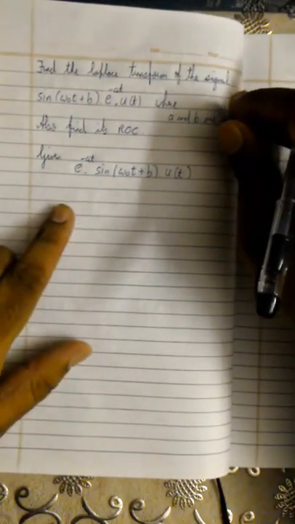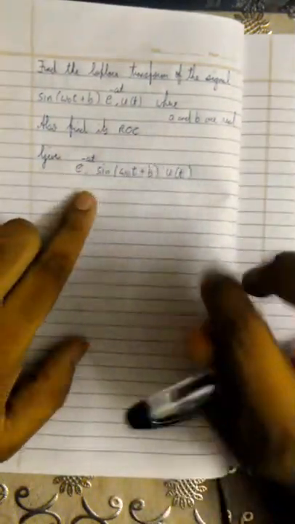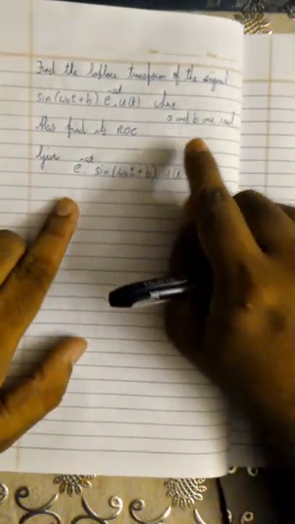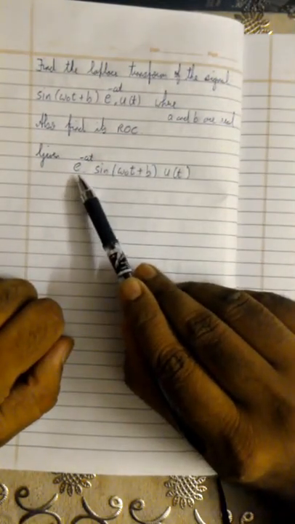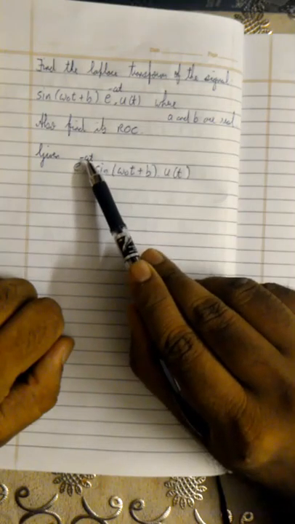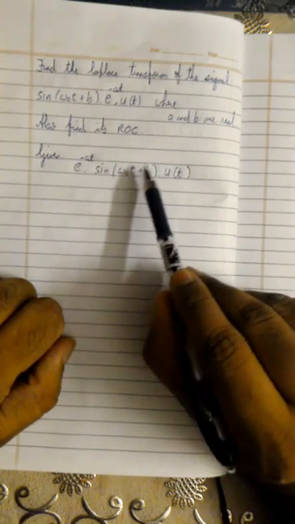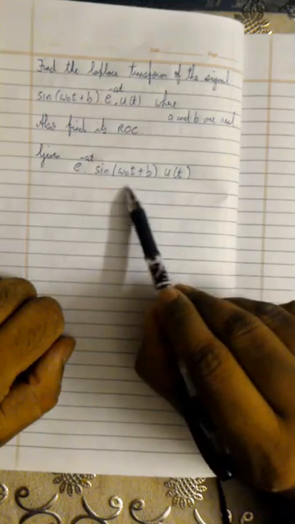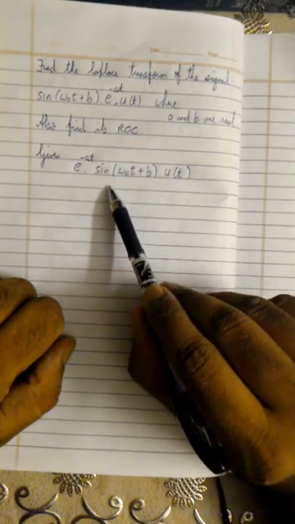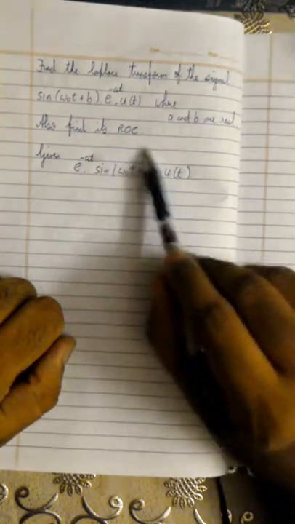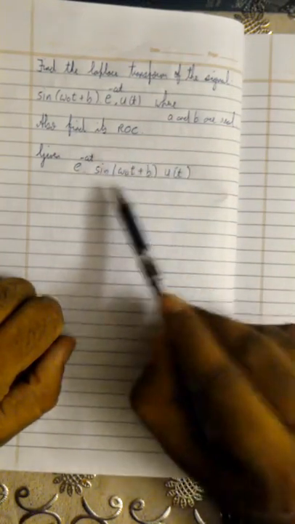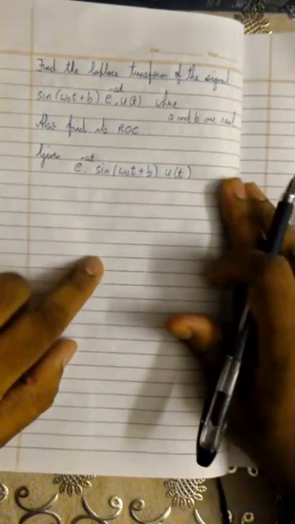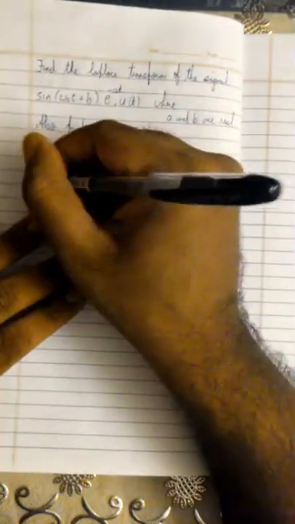Now, how do you find the Laplace transform of this kind of question? I have told you earlier that if you see an exponential function with t as the power, e raised to minus at, immediately you should understand that you are supposed to apply the frequency shifting theorem. From the exponential function we can understand which property you need to apply.